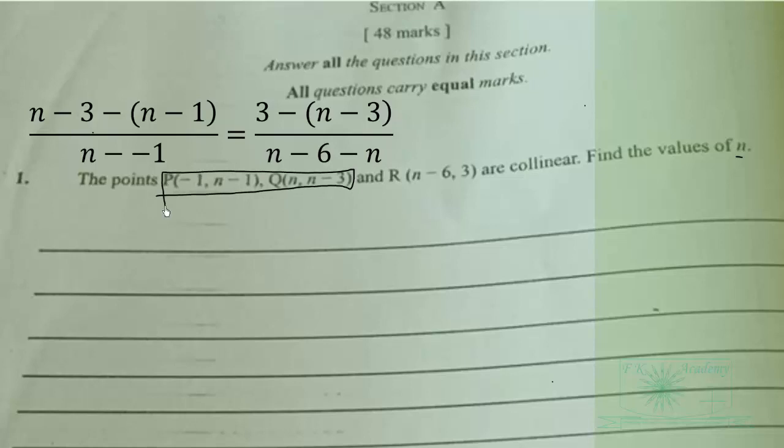That will give us (n - 3 - (n - 1)) over (n - (-1)). That is y2 minus y1 over x2 minus x1, where this is x1, y1 and this is x2, y2.